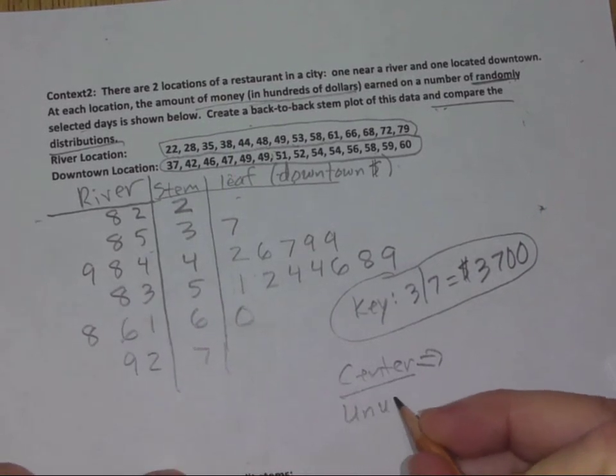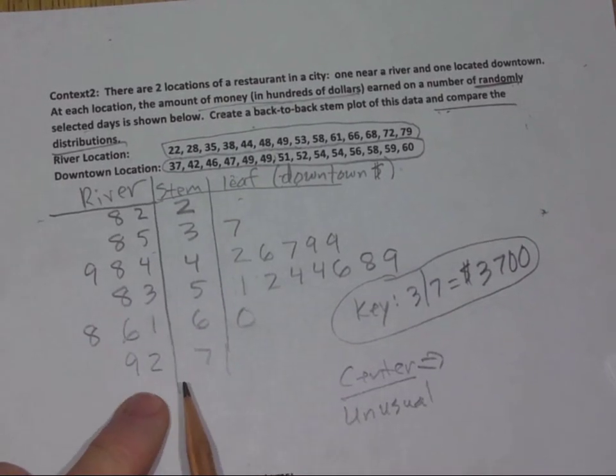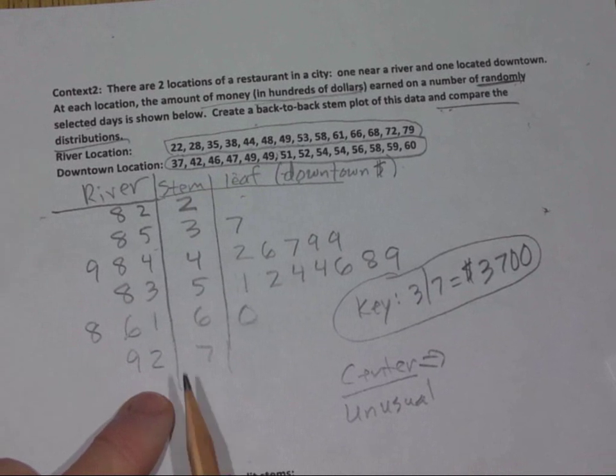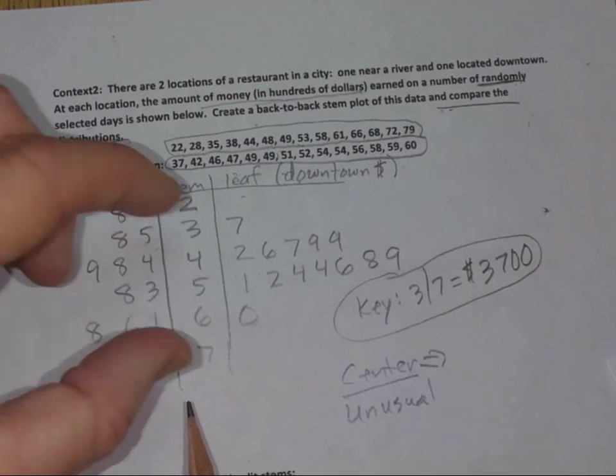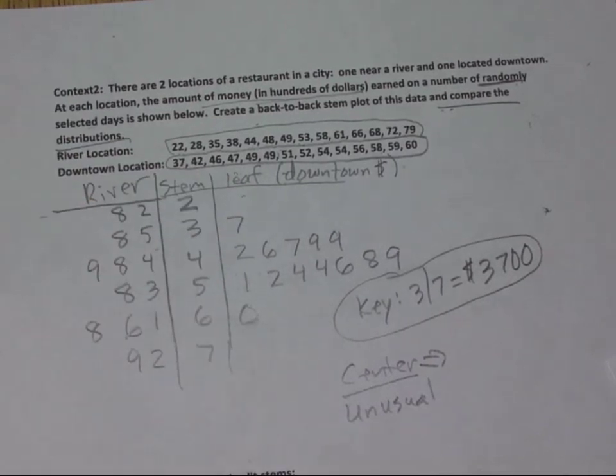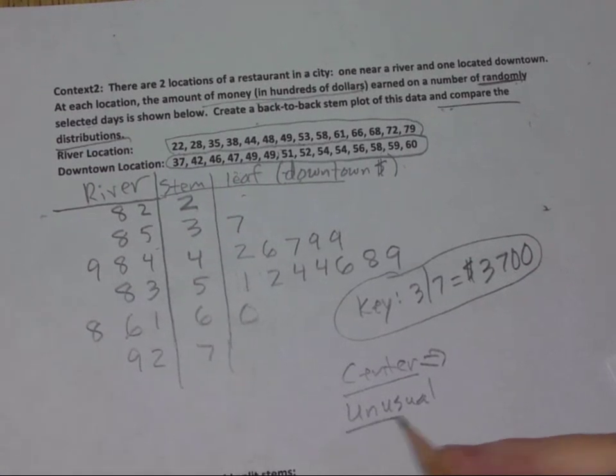Unusual values. Neither one of them has what appears to be an outlier. In other words, one that is just way out, away from the pattern of the others. I mean, you're always going to have some at the ends, but outliers means it's way away, and we'll have a formula to describe that in the next section. So you would basically say neither of them appears to have an outlier.